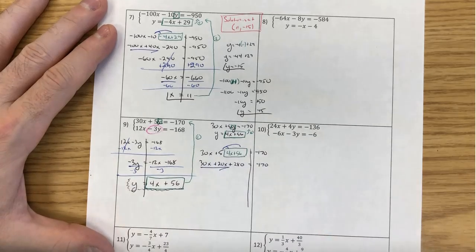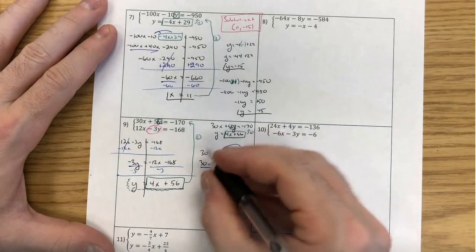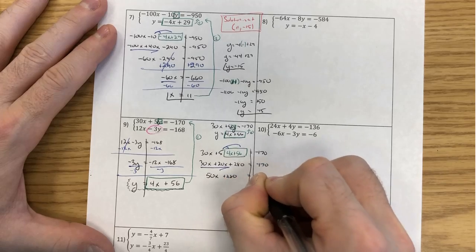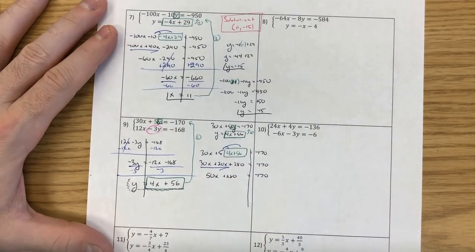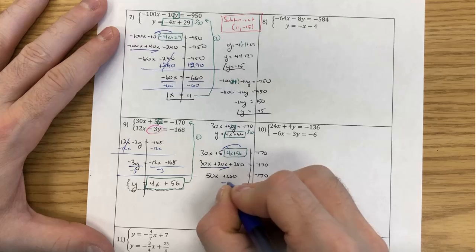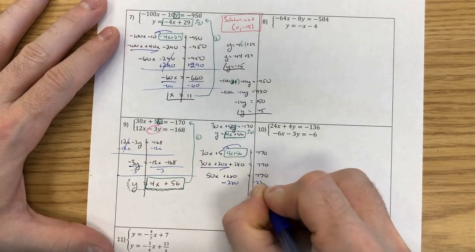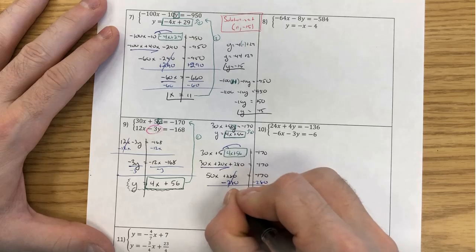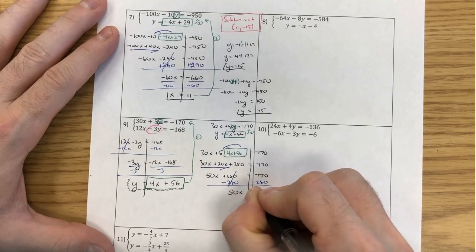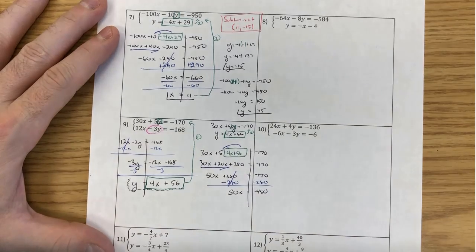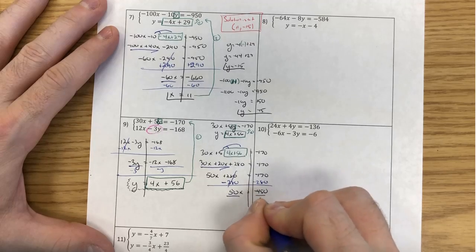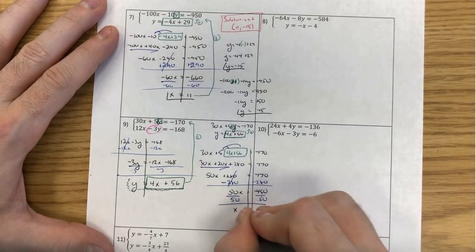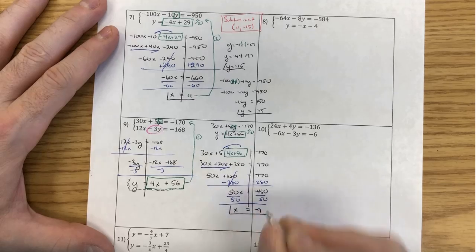I'm going to combine my like terms. I'm going to isolate my x. And then I'm going to isolate the variable. So I get x is equal to -9.